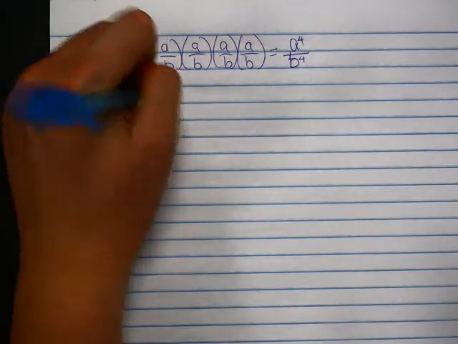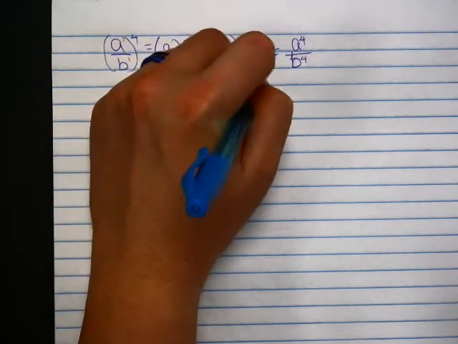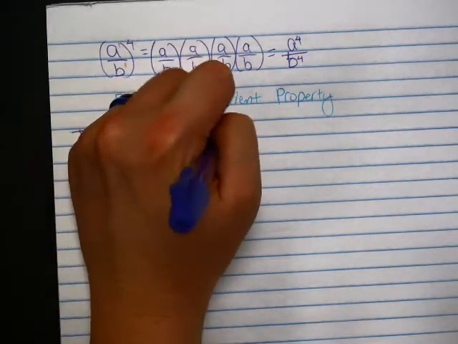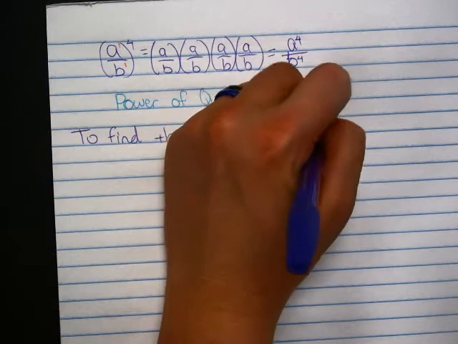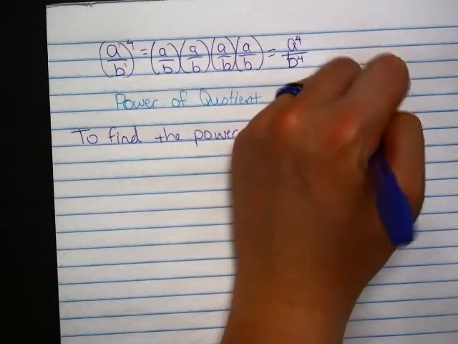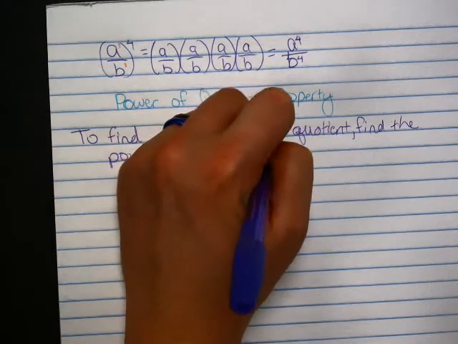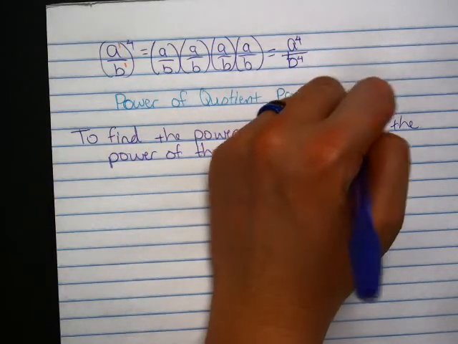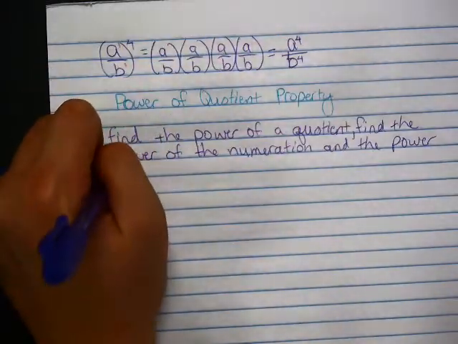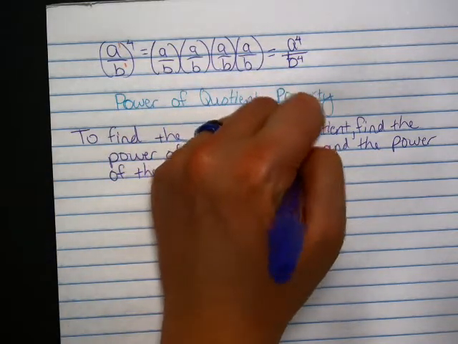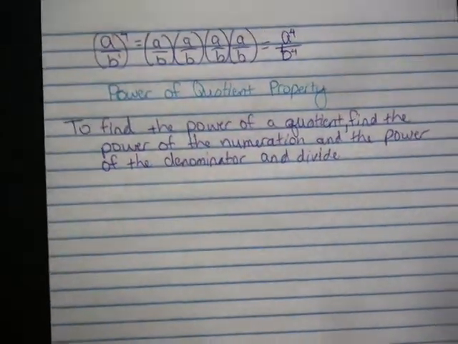So this is called power of quotient property. And the definition of that is to find the power of a quotient, find the power of the numerator, and the power of the denominator, and divide. And we don't always have to divide, because this one is as divided as we can get.